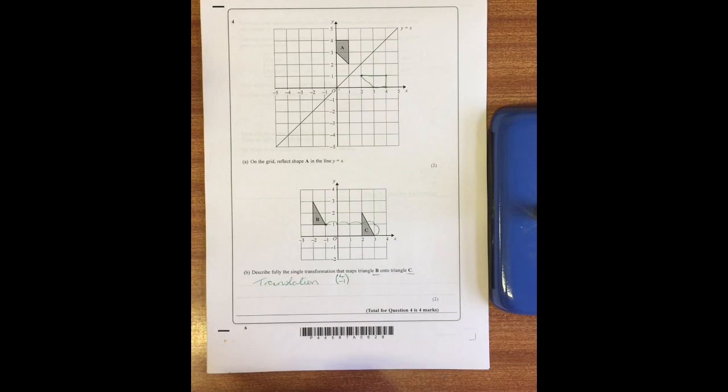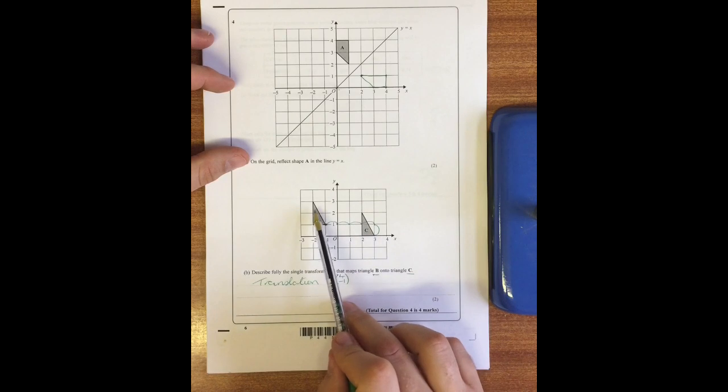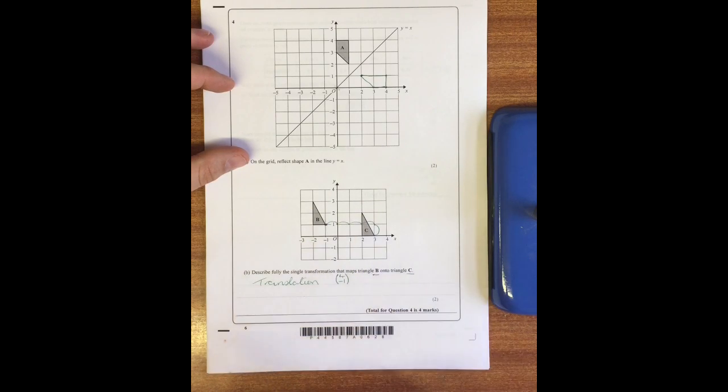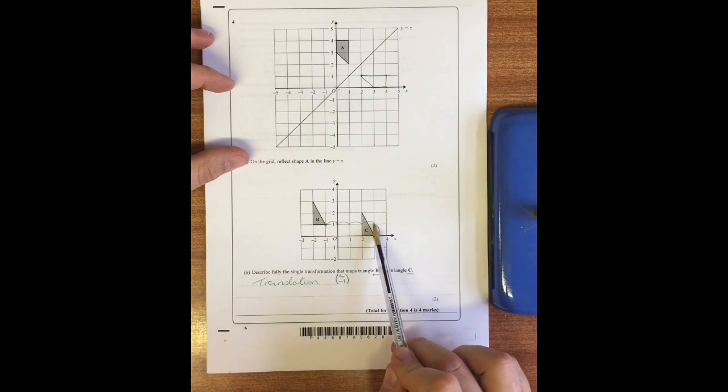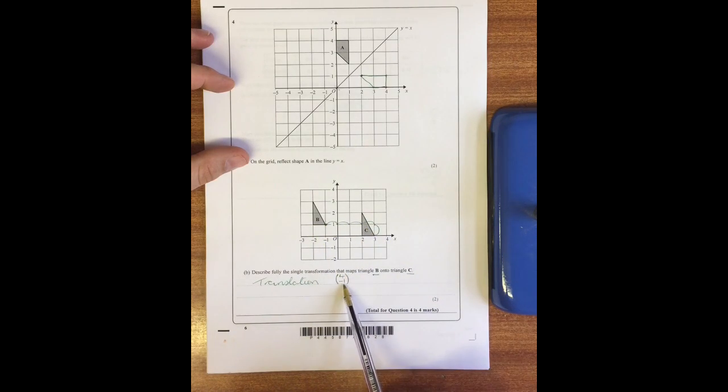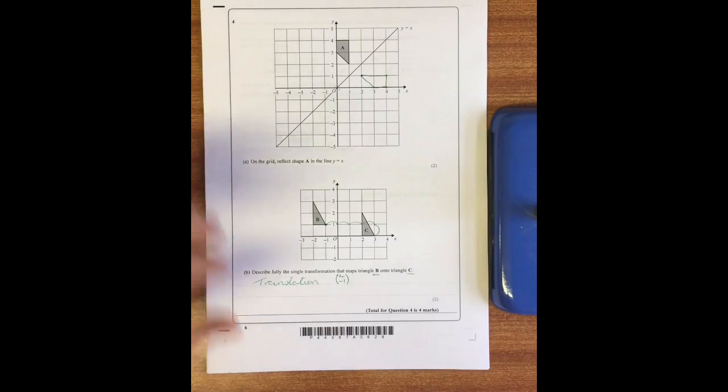Describe fully the single transformation that maps triangle B onto triangle C. So we're going from B to C. We can see it's in the same orientation as the original shape, so it must be a translation. A translation that has gone 1, 2, 3, 4 right and 1 down. So the vector is (4, -1). 1 mark for each of those.